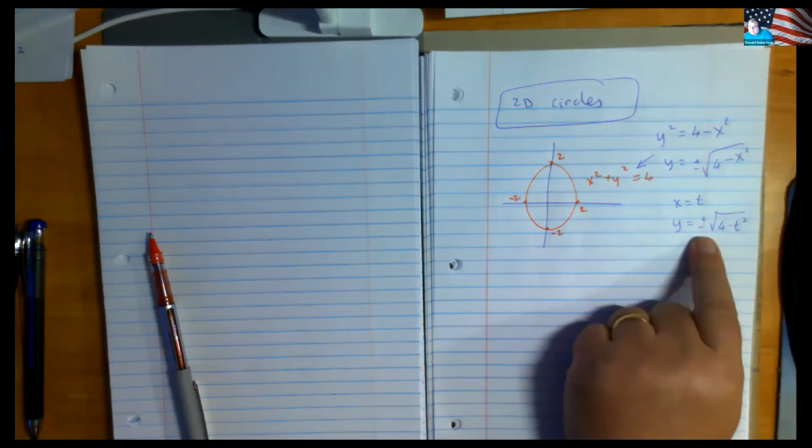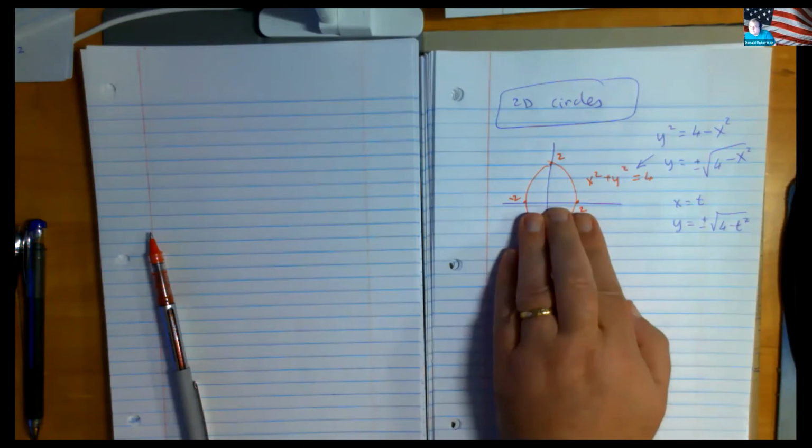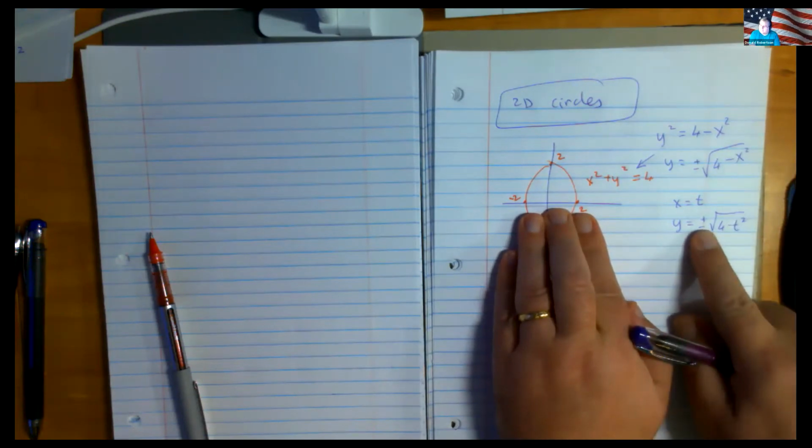Isn't this plus or minus very unsatisfying? Because it's really two equations. Doesn't it depend if it's the top half or the bottom half of the circle you want? But it is quite useful if you only want the top part, because don't you use that guy?